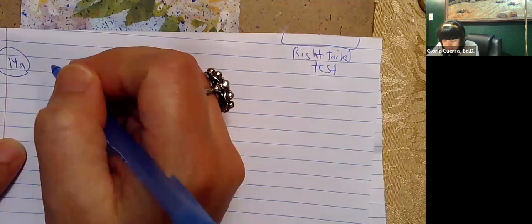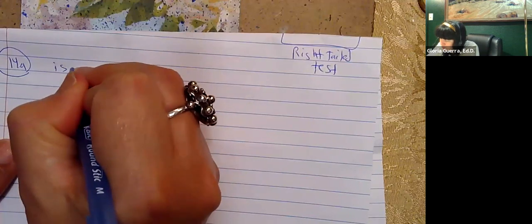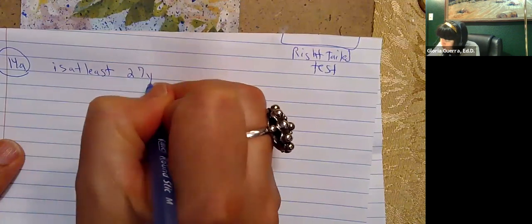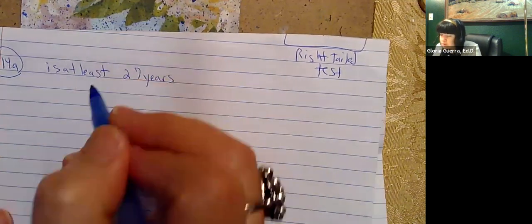Okay, so it said the average age of first year medical school students is at least 27 years. So there's your keyword: "is at least."